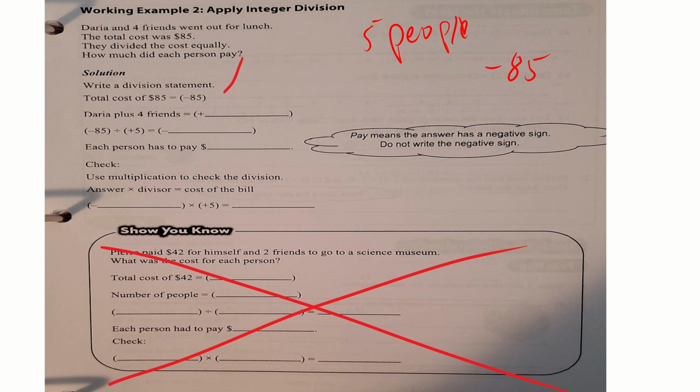So your division statement: your total cost is going to be negative 85 as your integer. And you have Daria plus 4 friends, so that is going to be plus 5. So now what you want to do is negative 85 divided by plus 5. By my rules, I have a negative and a positive here, so my answer is going to be negative. Now I want to do 85 divided by 5, and I'm going to get 17 as my answer. And it's going to be negative 17. So each person has to pay $17.